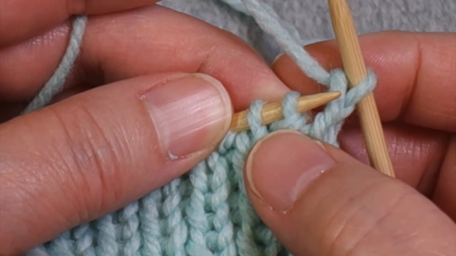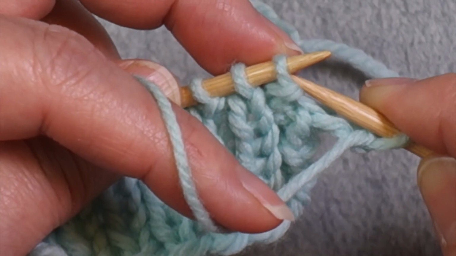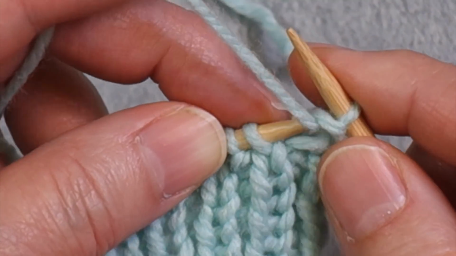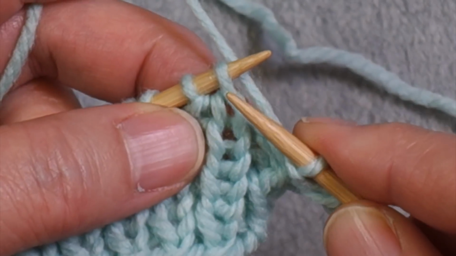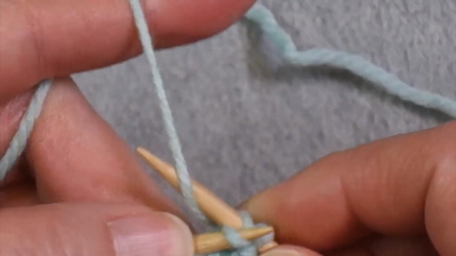I see this purl bump underneath the needle, and so that means I'm going to bring the yarn in front and I'm going to purl that stitch. Again, it doesn't matter that I'm holding the yarn in my left hand. It matters whether I'm entering it and working it as a knit. So this is a knit stitch, so I'm going to knit it.